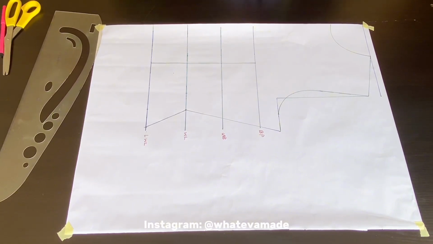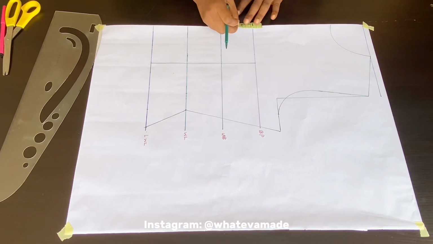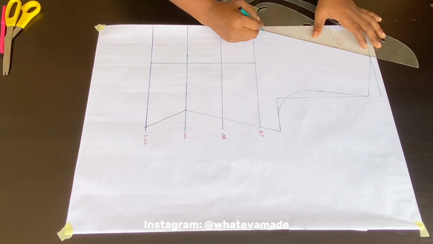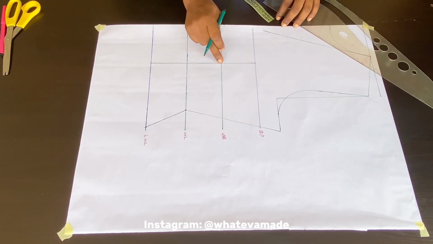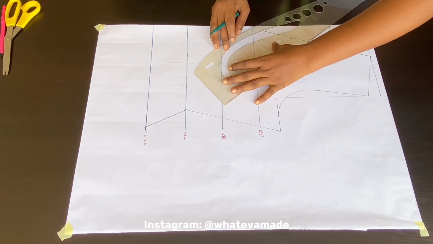From my bust point, I'm going to go up 1 inch. You can go up further if you don't want yours to be that deep. From that 1 inch, I came in by 1/2 inch. I'm sorry, my camera didn't capture it. And then I connected it to my neckline, as you can see.